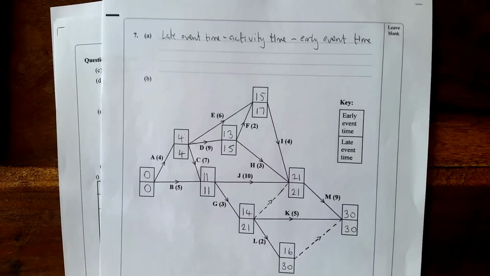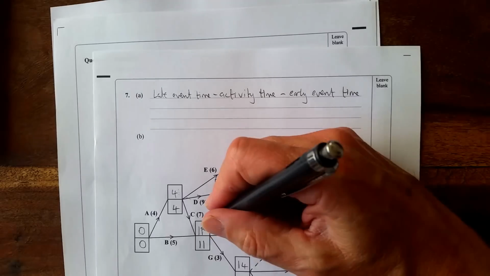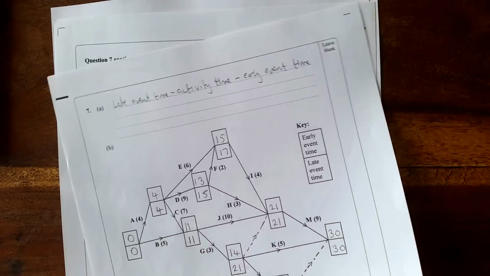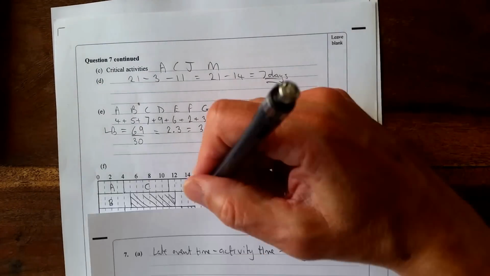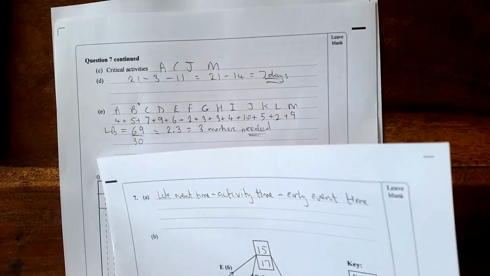And J has an early start of 11 with duration 10. Oh, that one's on the critical path. So let's go on to the next one.